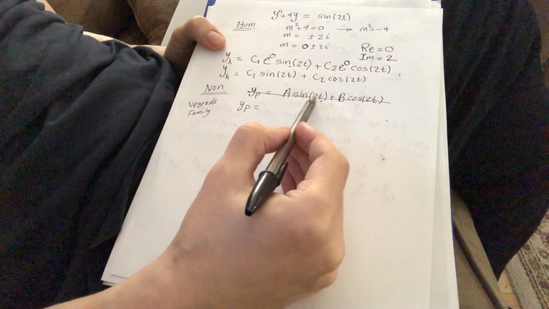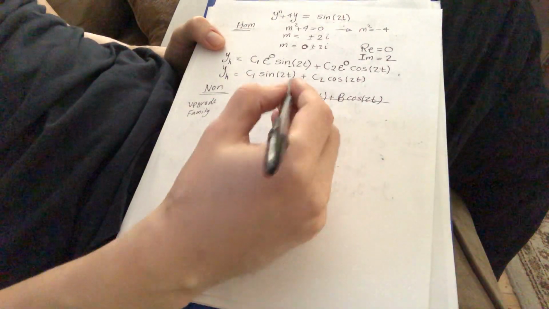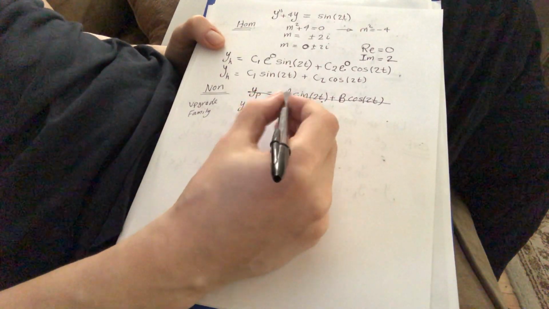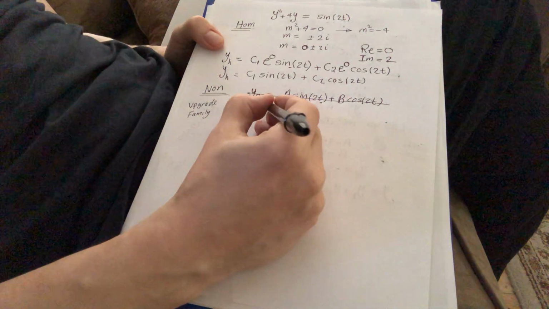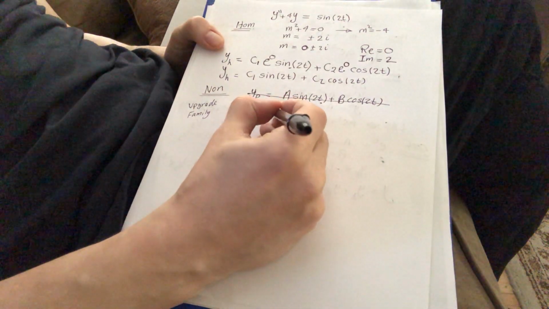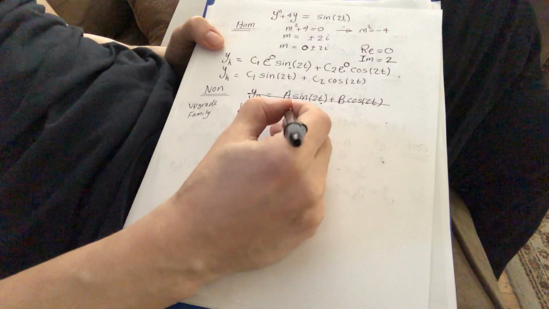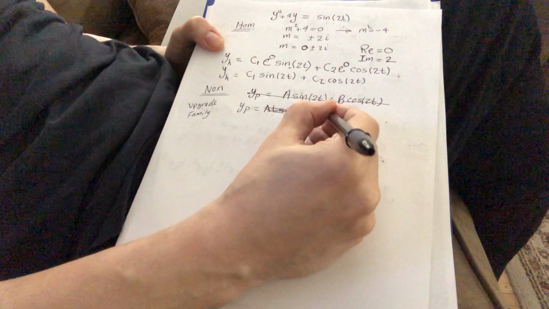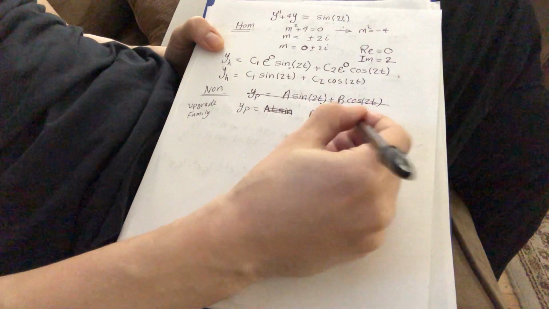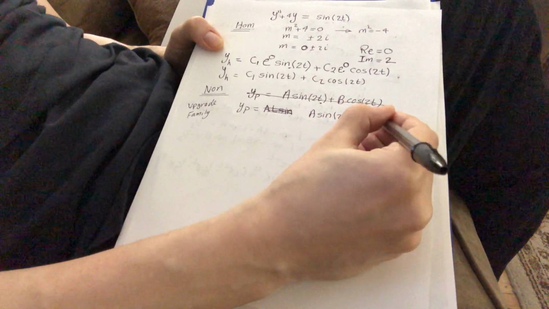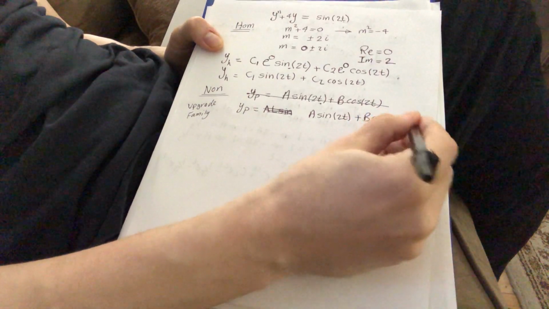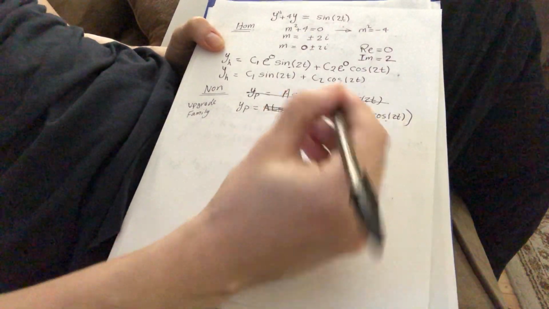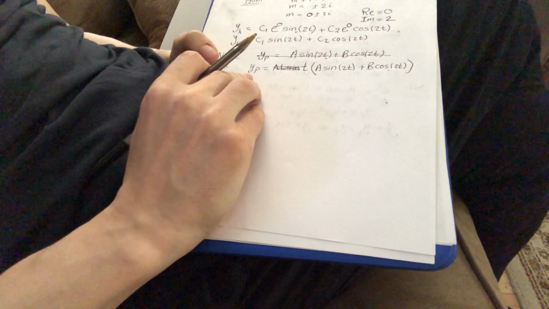Since the sine 2t is already there, how do we upgrade? We add a t. So we go, it's t times a sine 2t plus b cosine 2t. We add a t to the family because the normal one already exists. So that would be your yp in this case.